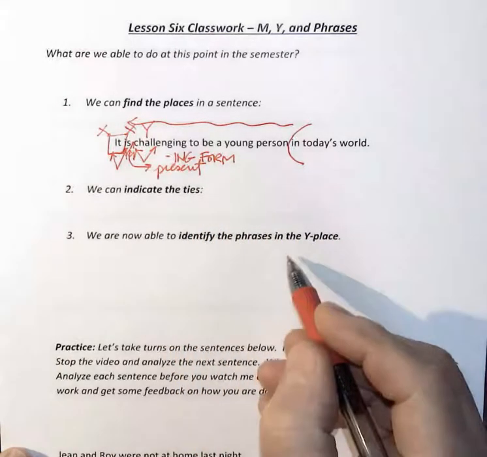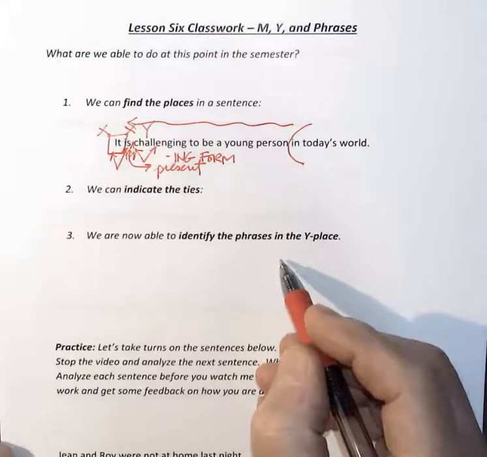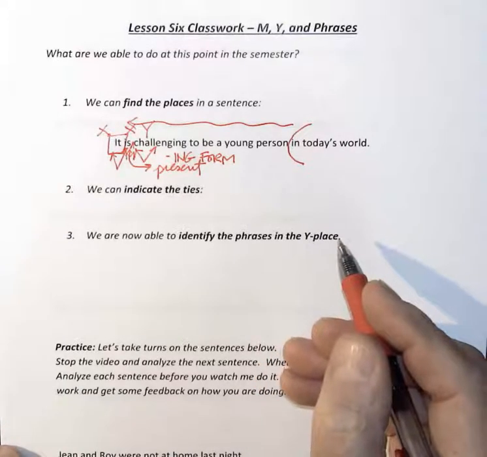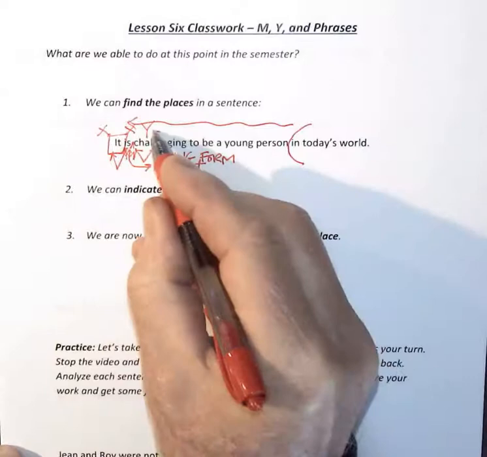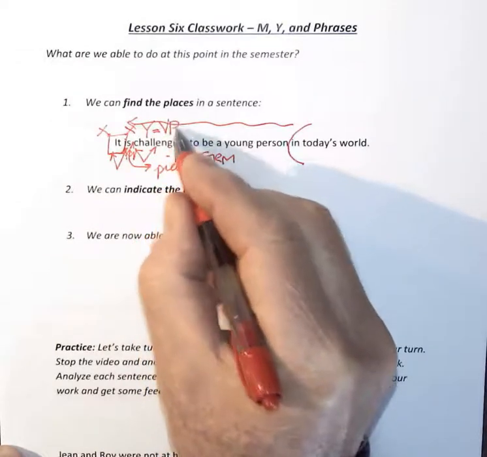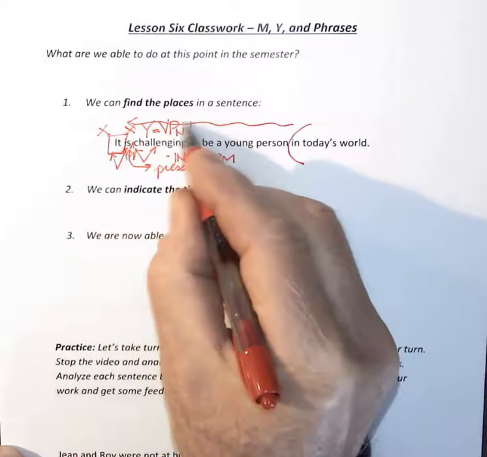We also can identify the phrases in the Y place. We learned that there's 6 different phrases. This Y is a verb phrase, no time.